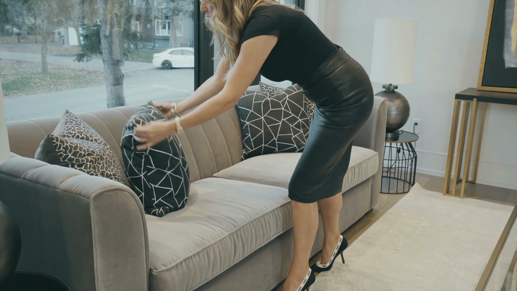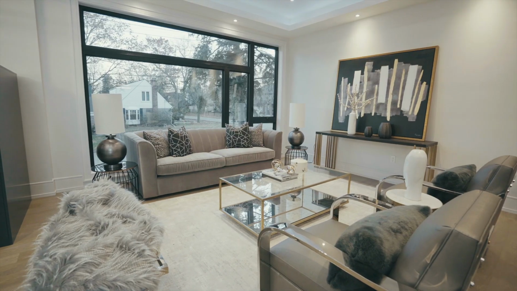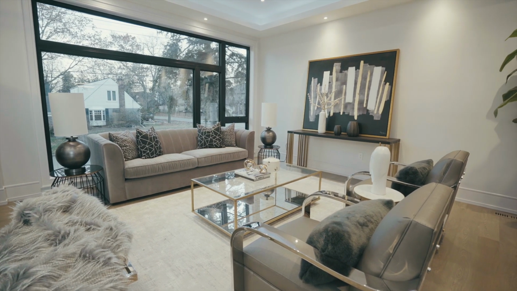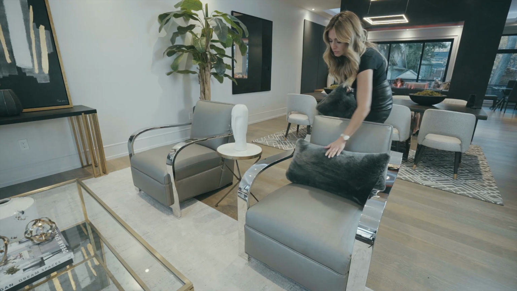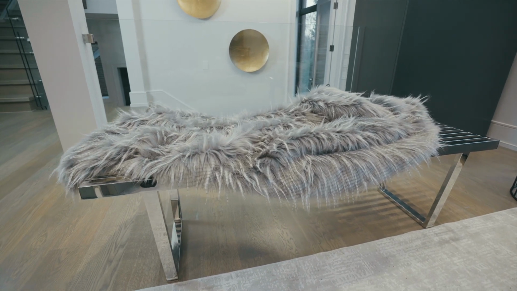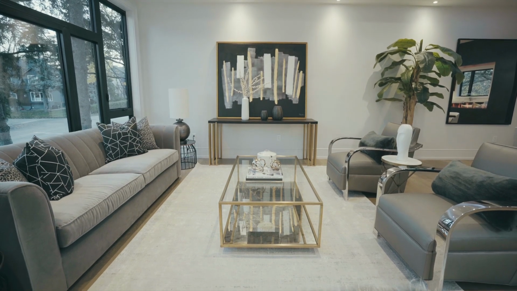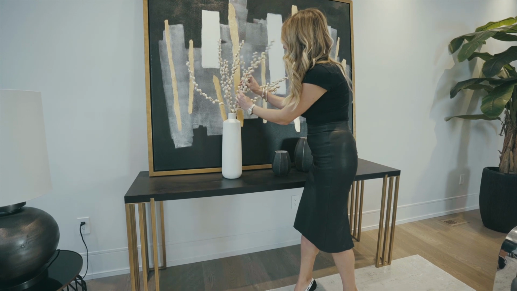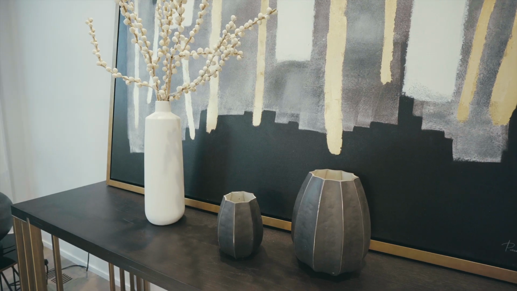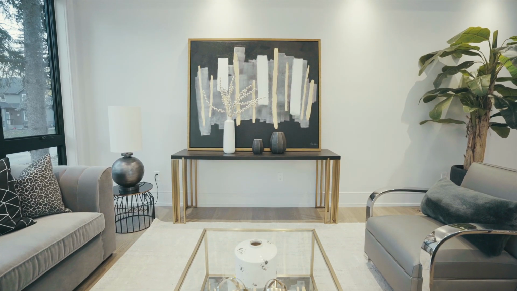In the living room, we have a floor-to-ceiling modern window, and I didn't want to take away from that space, so I decided to use a low-profile sofa with 2 accent chairs, a beautiful chrome bench that finishes off the other side of the room, an 8x10 rug, and a nice console table, because if I were to put in a loveseat, it would have cluttered up the space too much. So instead of leaving it empty, we decided to do a nice console, put some nice knickknacks on it, big oversized art, and it totally did the job.